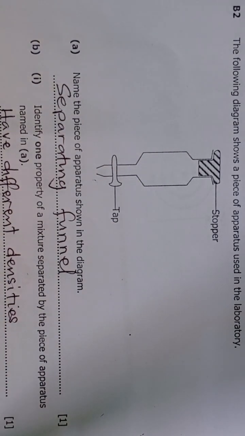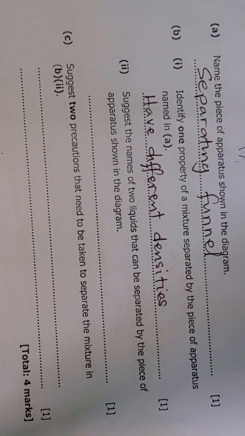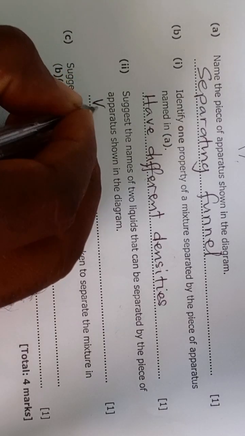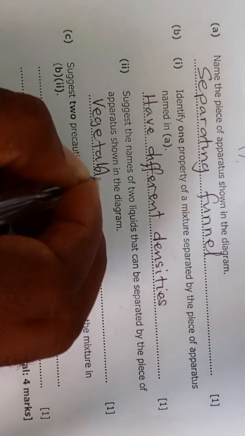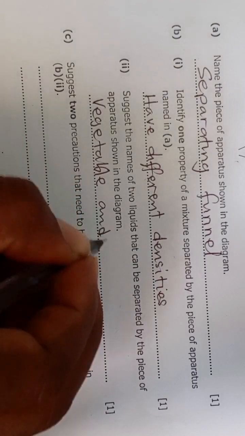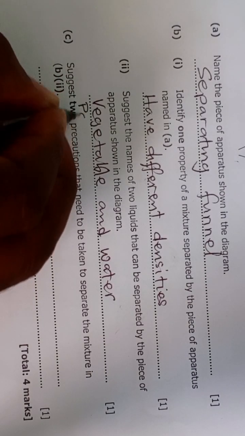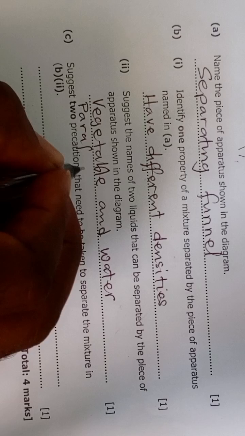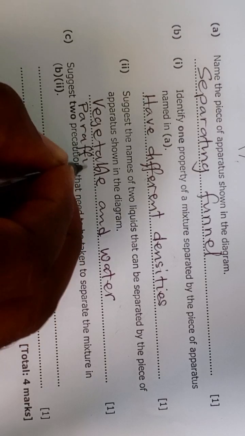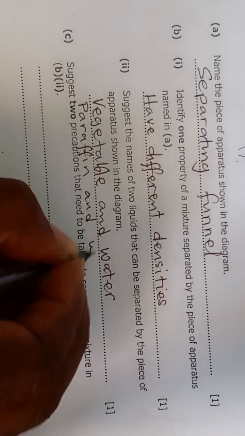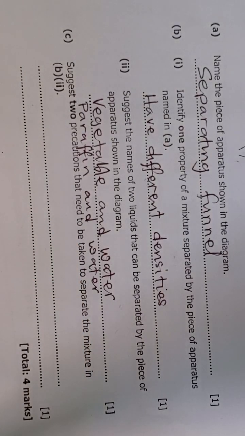So that is one of the properties. B2 suggests the names of two liquids that can be separated by the piece of apparatus shown in the diagram. So vegetable oil and water. If you want, you can say paraffin and water. So these are what we call immiscible liquids.